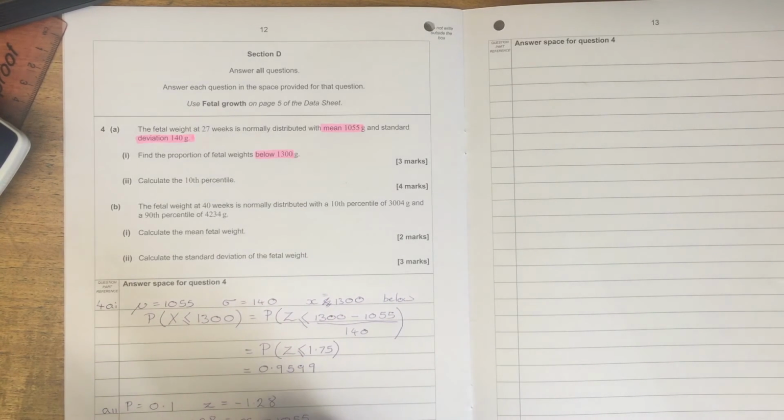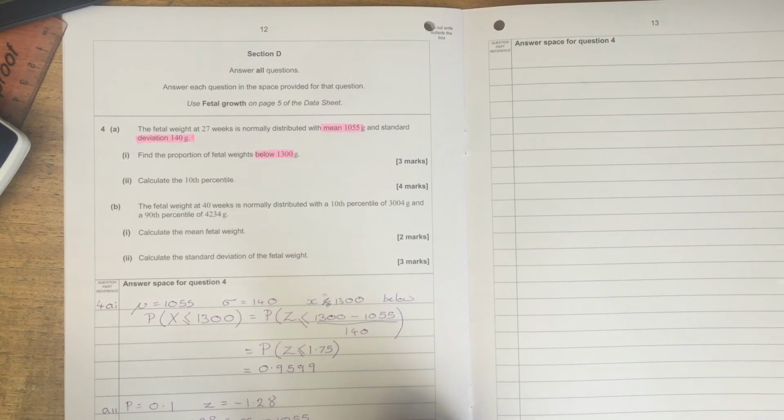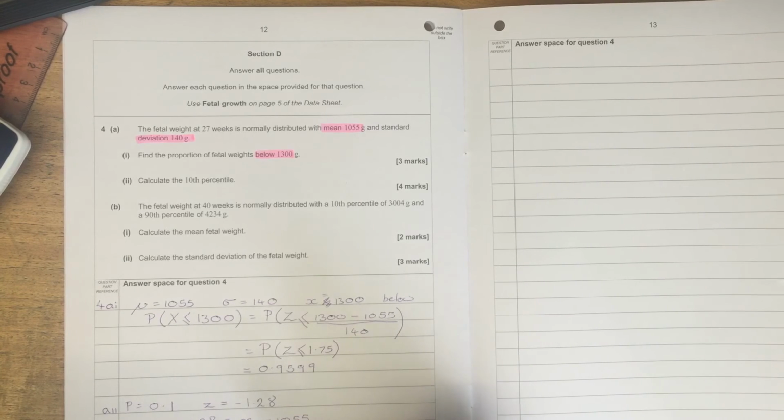So X is going to equal 875.8. So we've got the probability that big X is less than or equal to 875.8 is going to be 0.1.